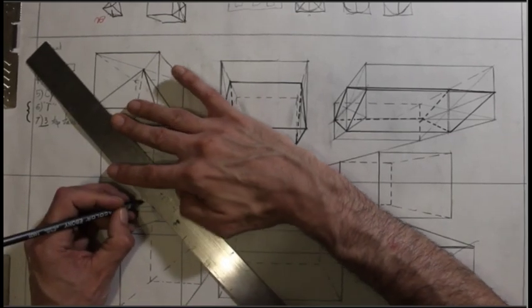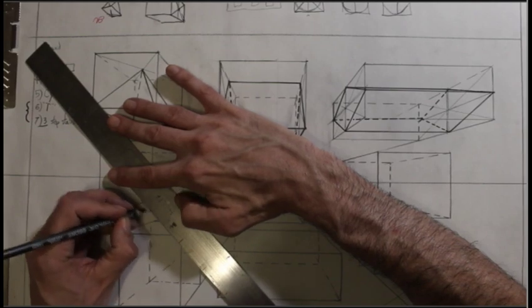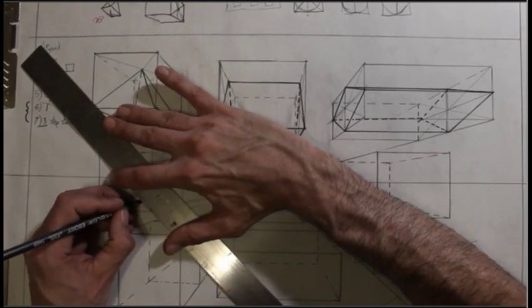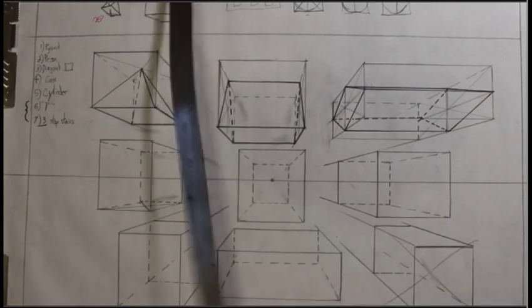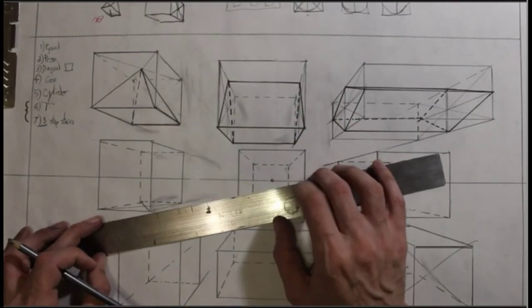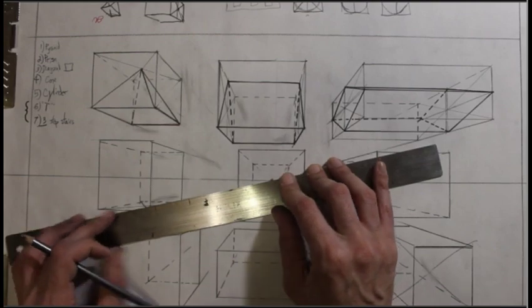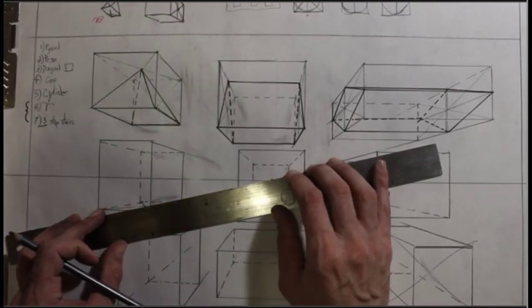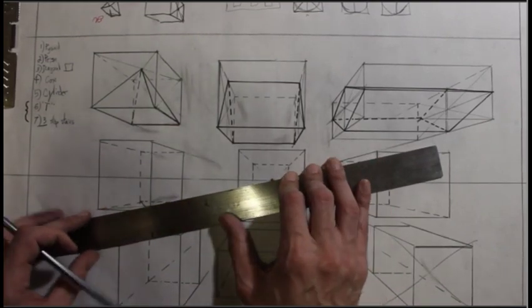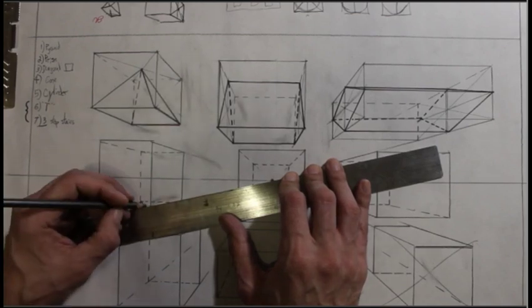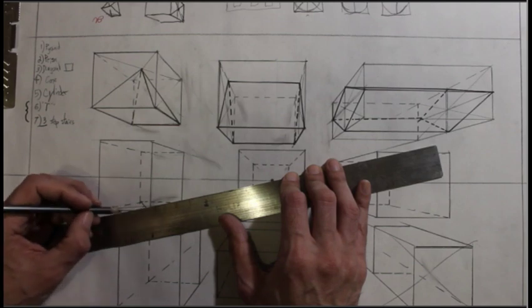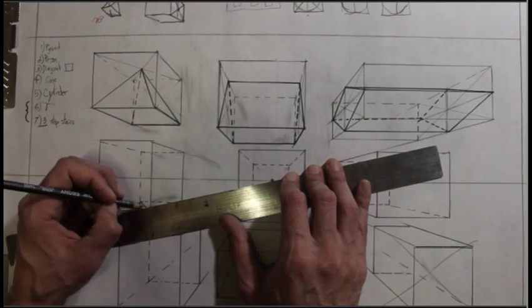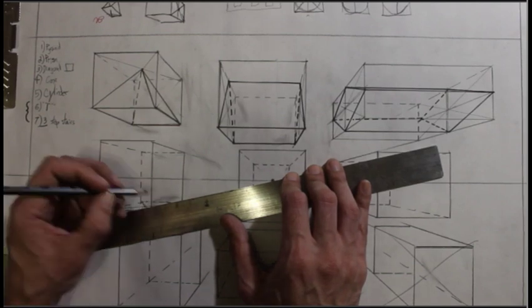Alright, and again, the whole reason we're Xing out this plane is to find this middle point. We want to line that up with the vanishing point. That'll quickly show us our halfway points on the front and back sides. Right here and right here.